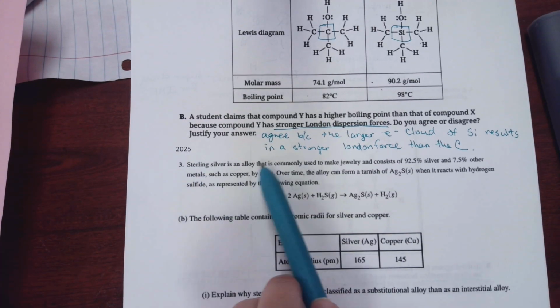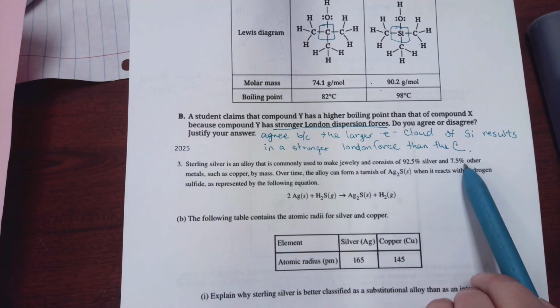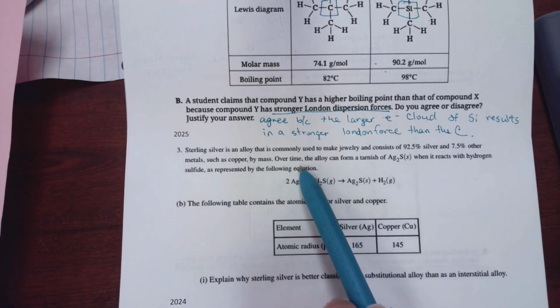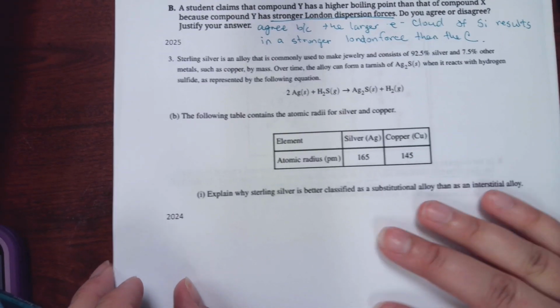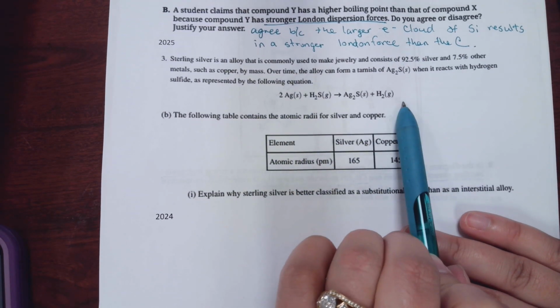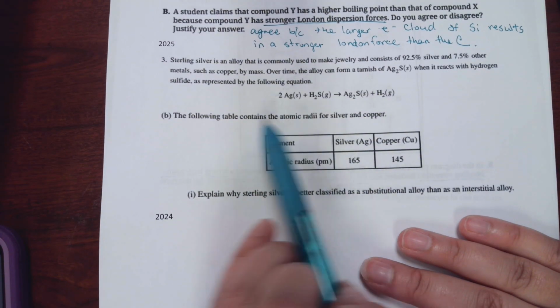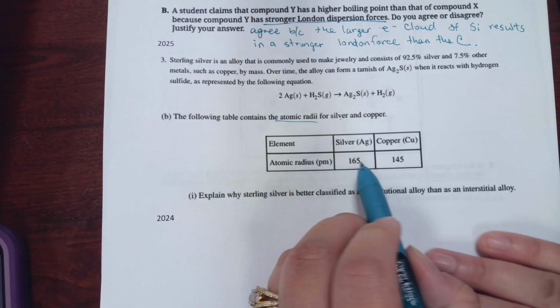says sterling silver is an alloy that is commonly used to make jewelry and consists of 92.5% silver and 7.5% other metals, such as copper by mass. Over time, the alloy can form a tarnish of silver sulfide solid when it reacts with hydrogen sulfide as represented by the following reaction. Okay, we need very little of that to answer this question. The following table contains the atomic radii for silver and copper.